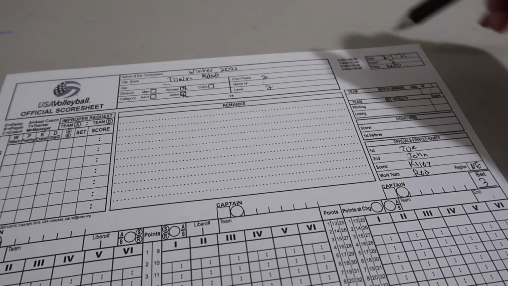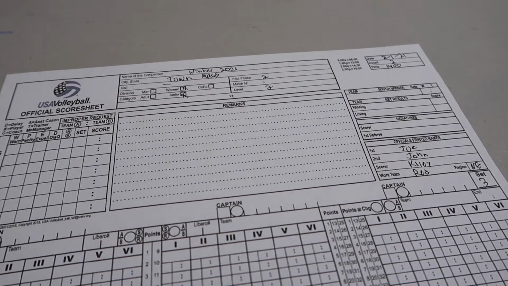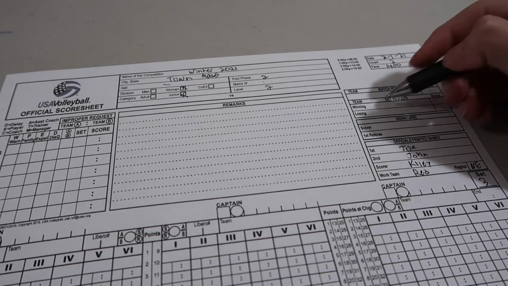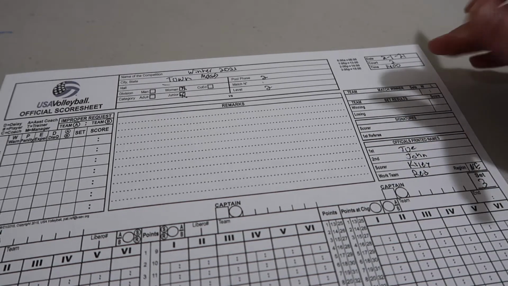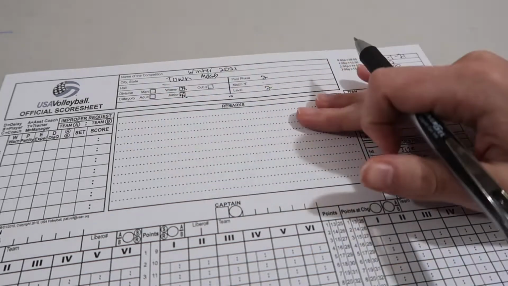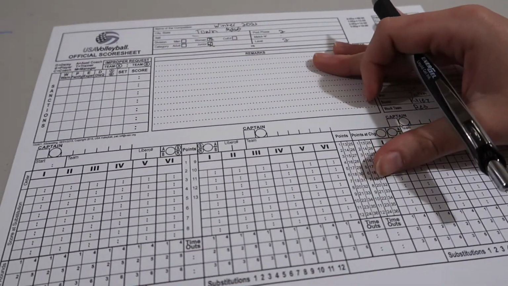So all of this upper section is just copied over from the non-deciding set, and that's where you kind of get it. The only thing that's different is right here, so you want to put this in at the end. This will tell us who won everything. That you put in the end, but the rest of it is just straight copy from the non-deciding set sheets.